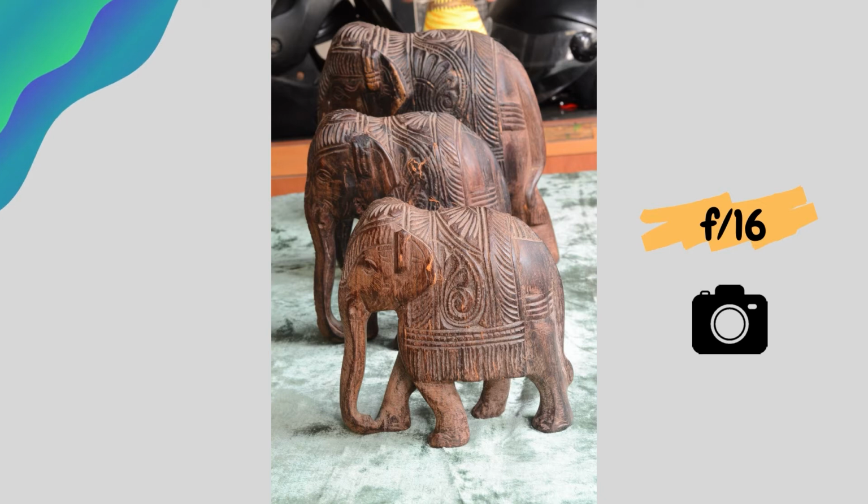The second elephant has also come in sharp, and the third elephant, to a large degree you can call it sharp, and you can also see some objects in the background getting some detail. At f16, all the 3 elephants are acceptably sharp. I would not say absolutely sharp, but acceptably sharp.